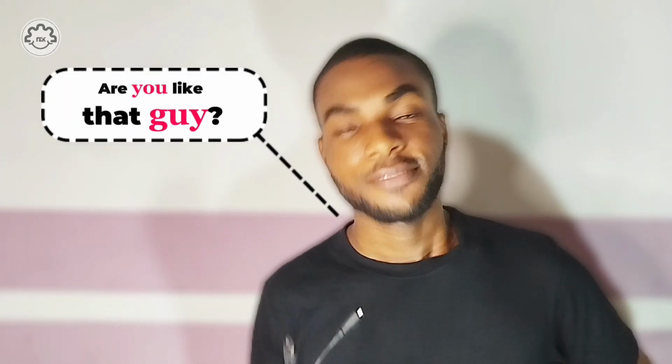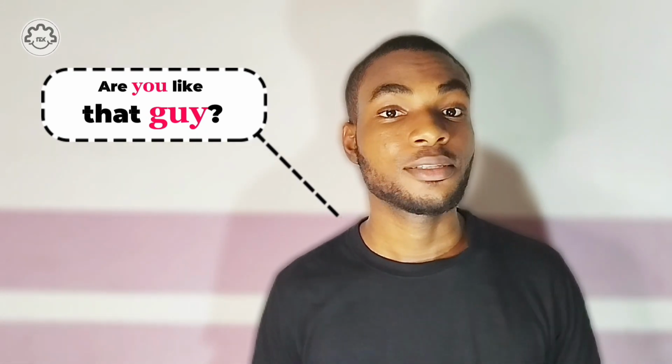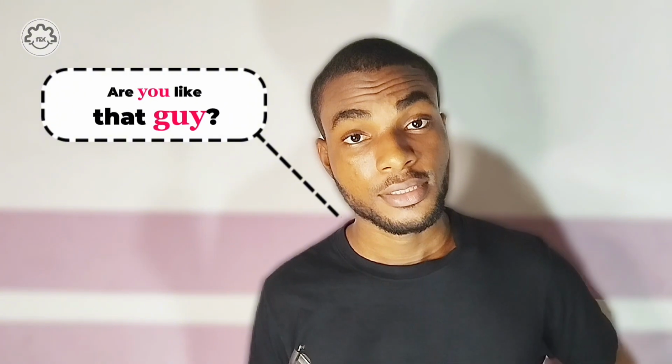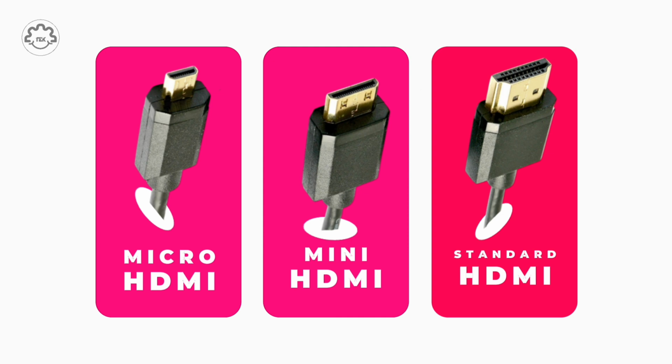HDMIs. Have you ever bought an HDMI cable only to realize it doesn't fit the port you bought it for? Micro HDMI, Mini HDMI, Standard HDMI. Which one do you actually need? Well, today I'll break it all down so that you'd never make the mistake of getting the wrong port.